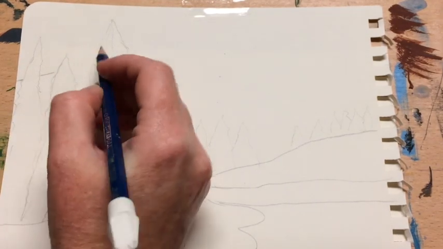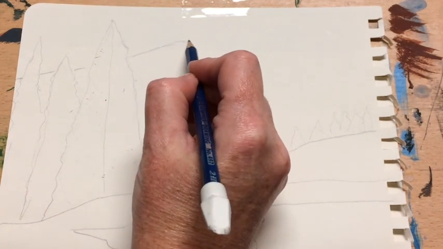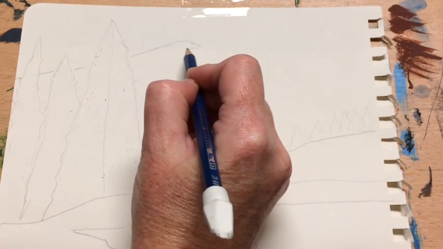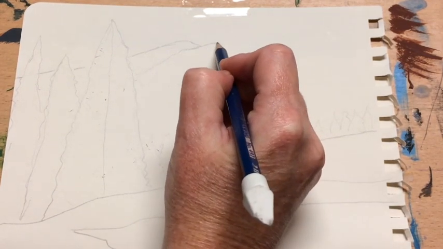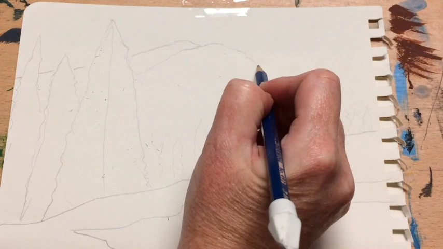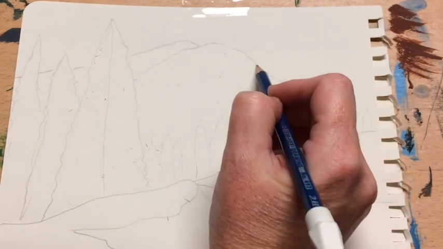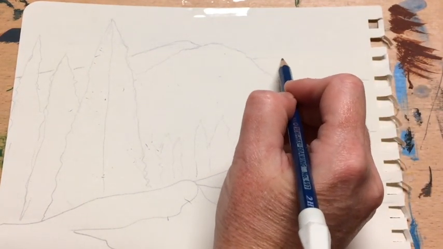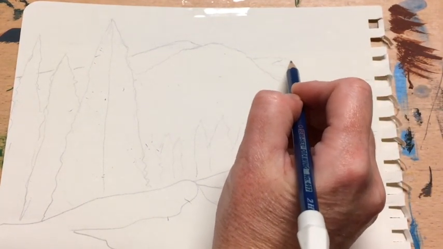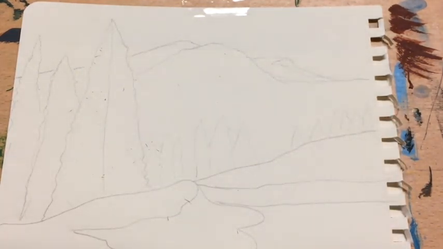It goes behind, up, and then it comes down, and there's some rockiness here, so I'm going to use a wavy line to show that. Then it goes around and down and up. It's pretty good there. And then there's another little area here with a shadow coming down and around.